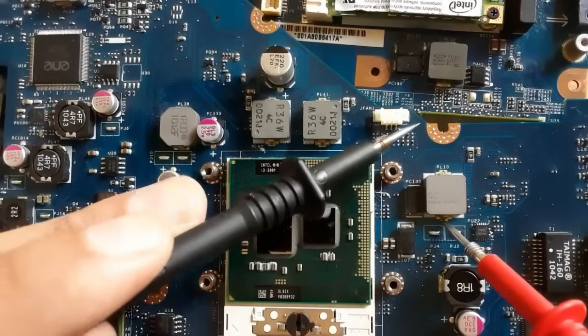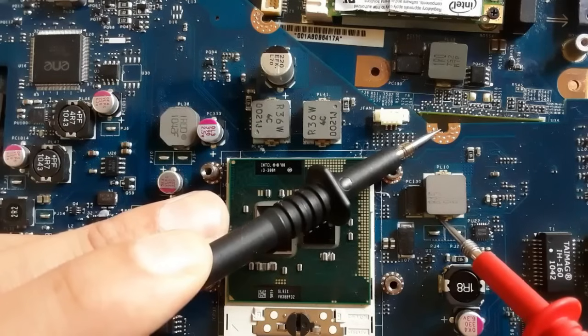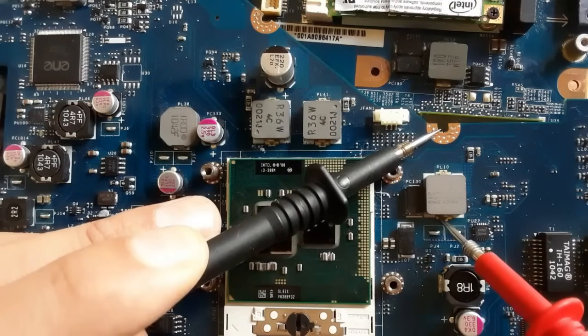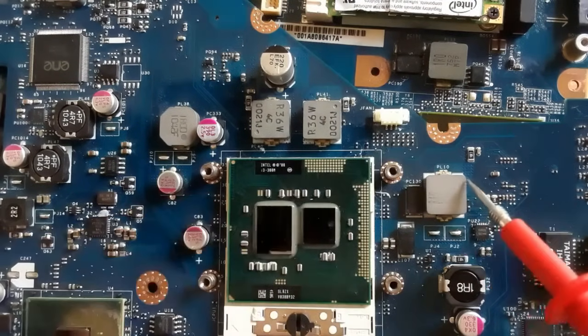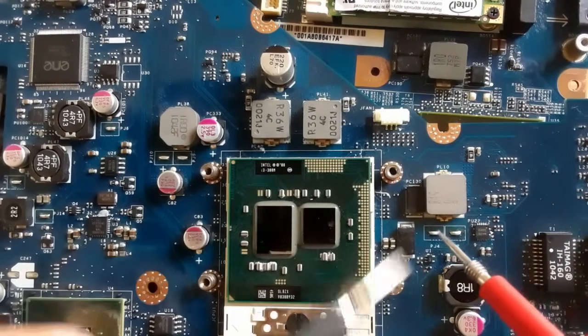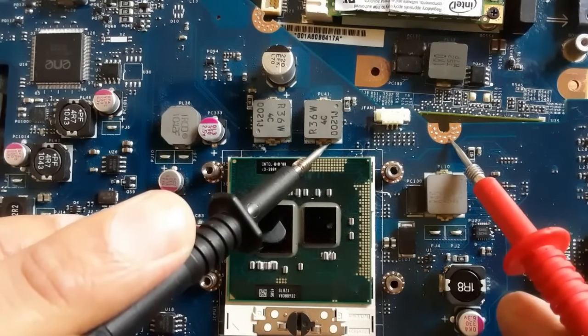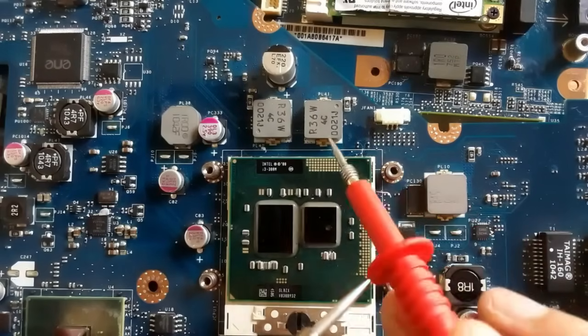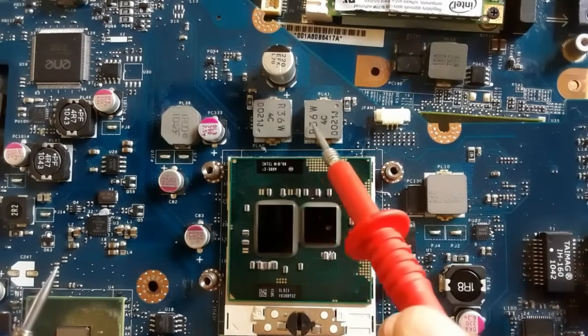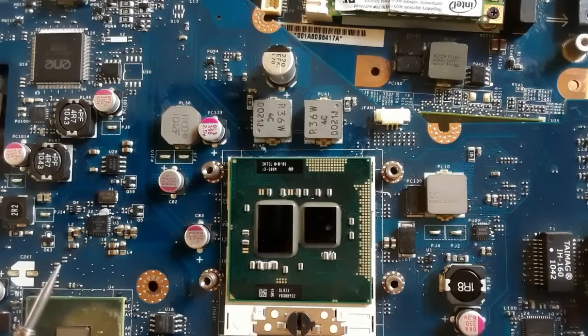Okay, so using the multimeter, and by putting the multimeter to the continuity option or to the buzzer option, check between the inductor and the ground. If you find any low resistance or any continuity, it means there is a short circuit.